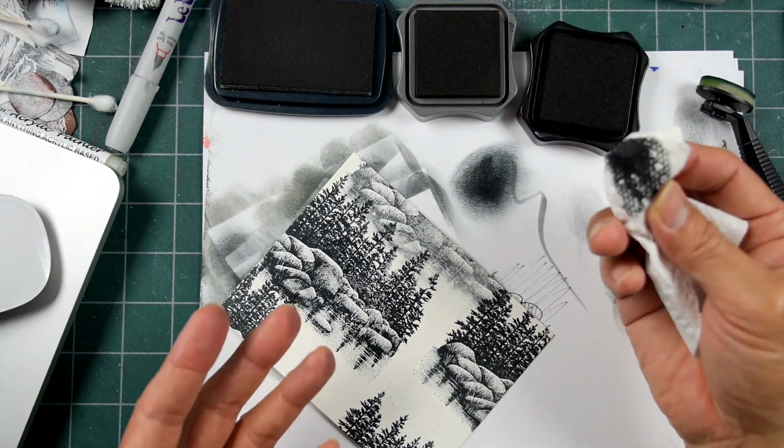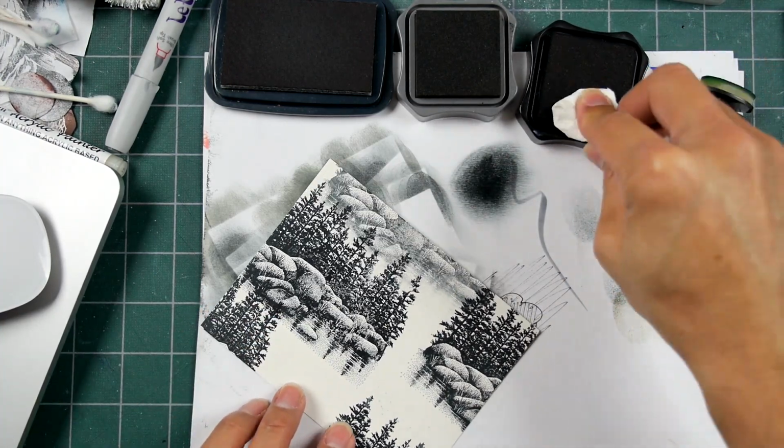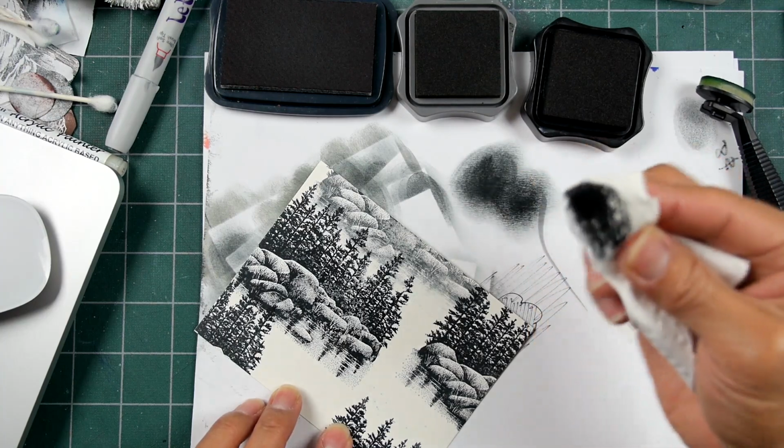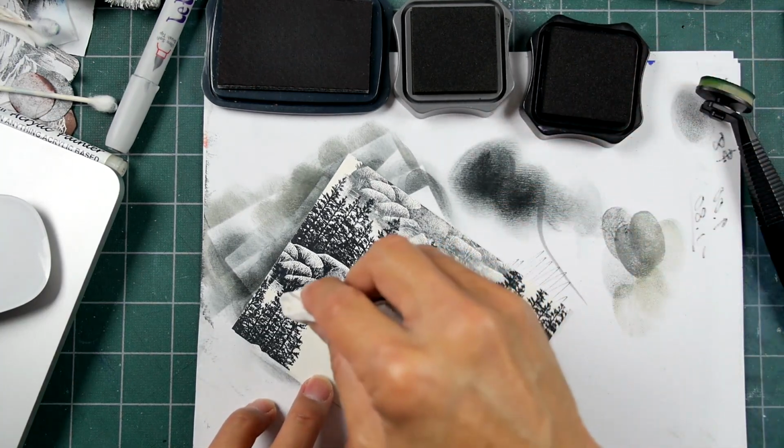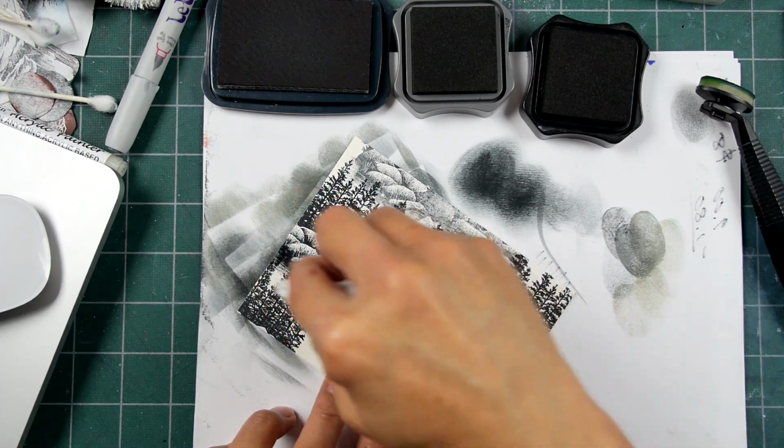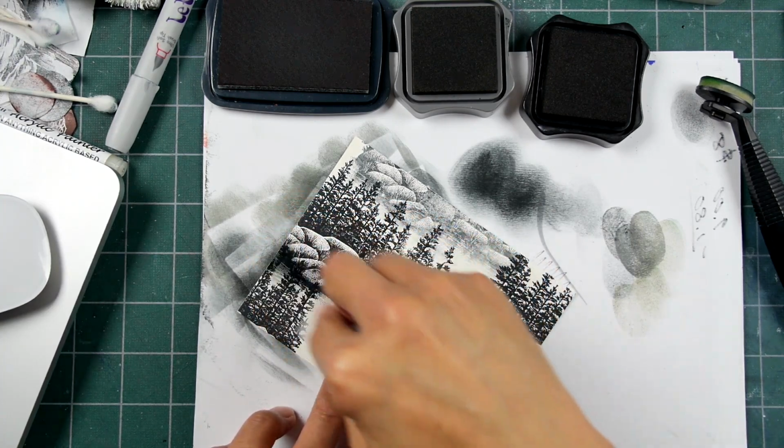It almost feels like I'm applying charcoal with this or something like that. It's a little bit scratchy. Hope that's not an annoying sound. Hope it's ASMR or something like that, maybe.